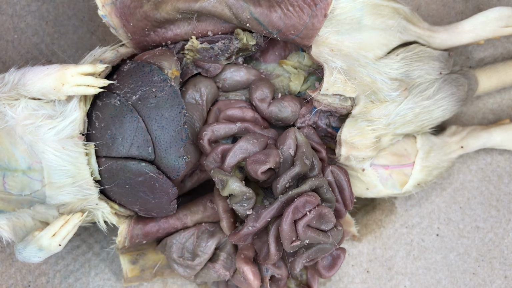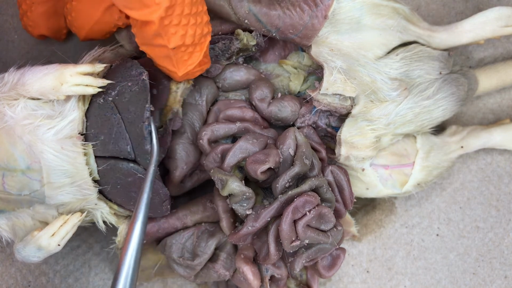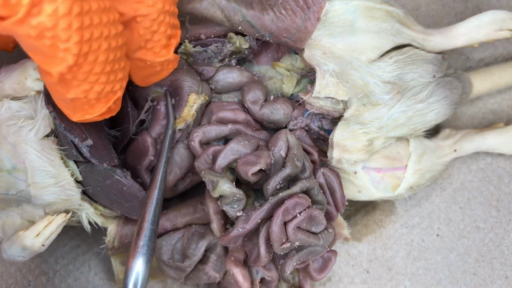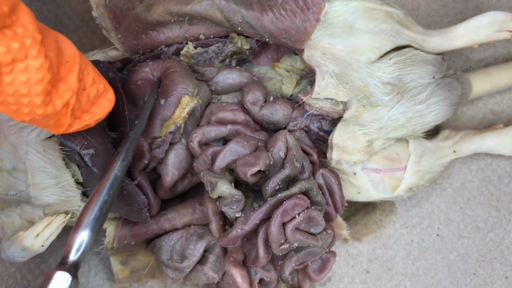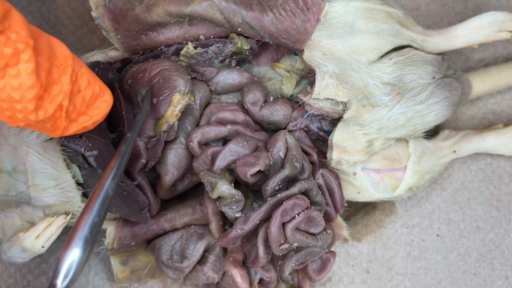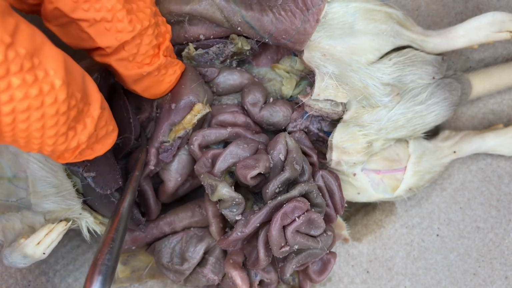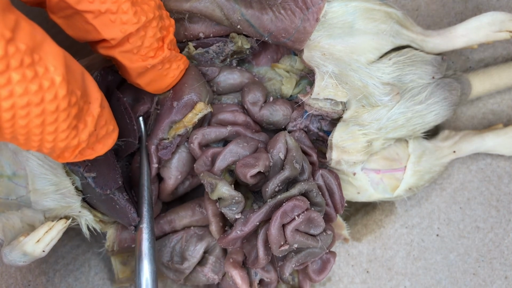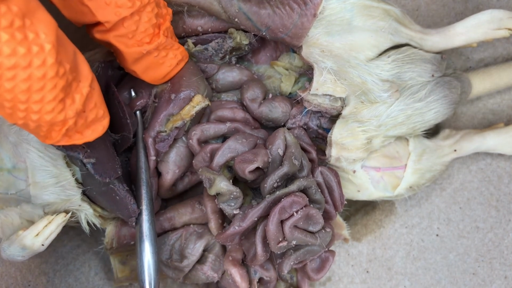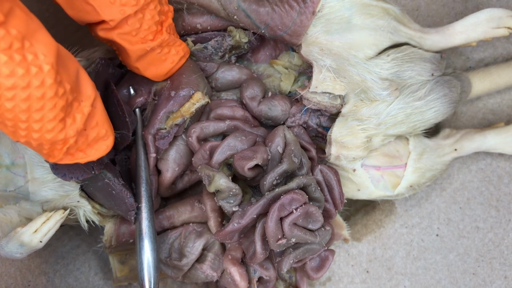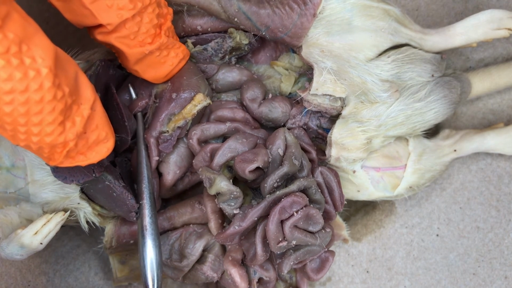Just dorsal to the liver, we can see the rat's curved muscular stomach. Entering the stomach, we can see the continuation of the esophagus, extending from the neck region to where it enters the stomach.